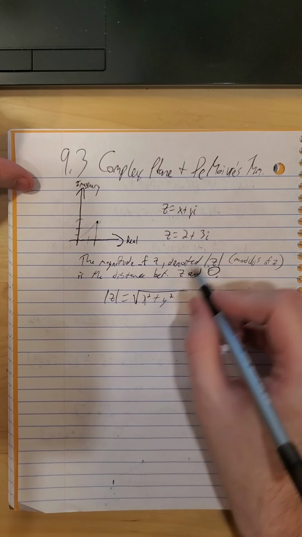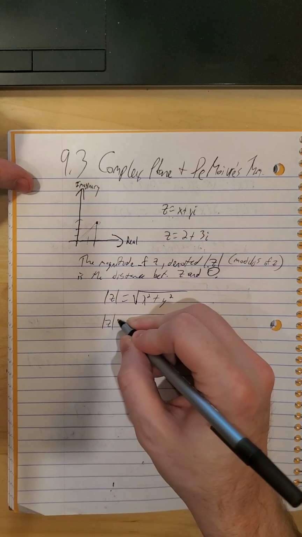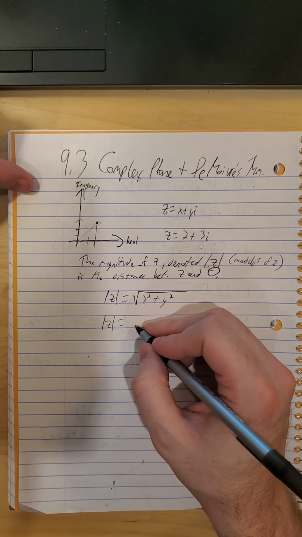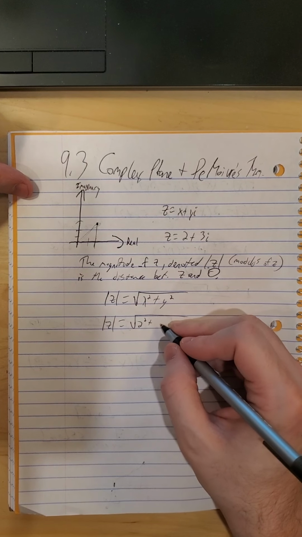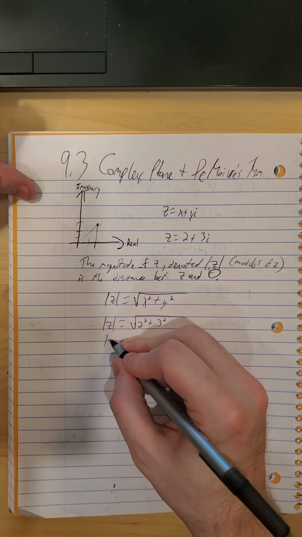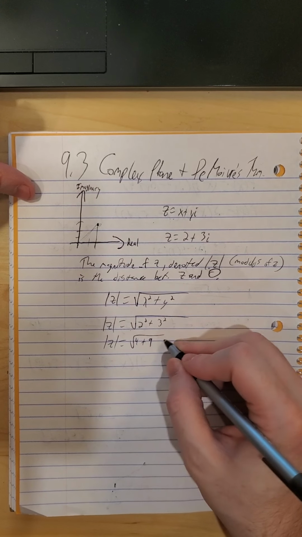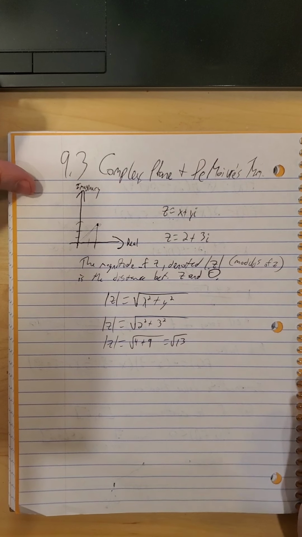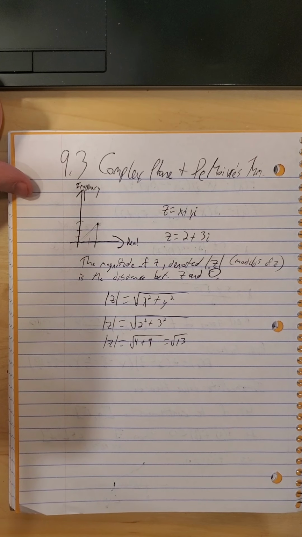So for example, in our number 2 plus 3i, the magnitude would be square root of 2 squared plus 3 squared. So root 13 would be the magnitude of this complex number.